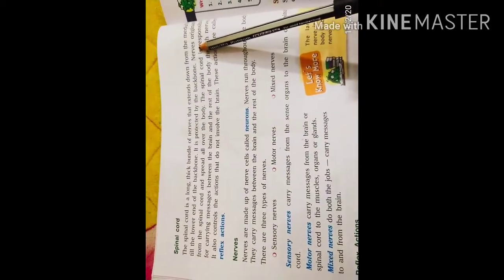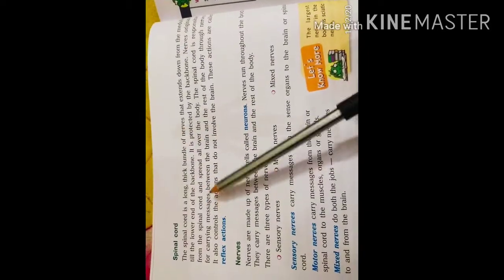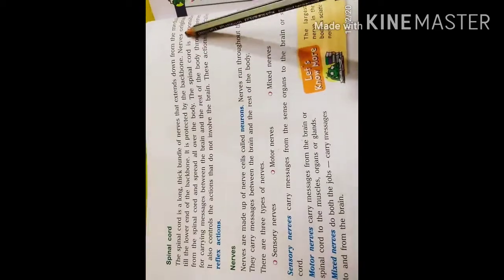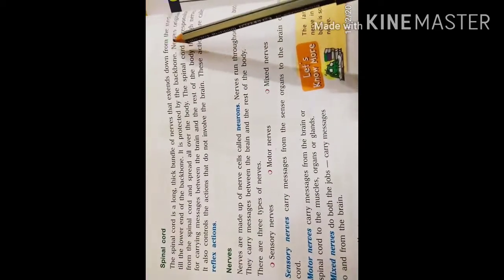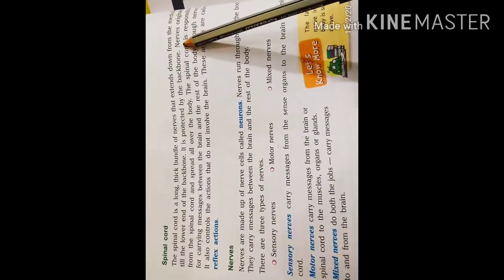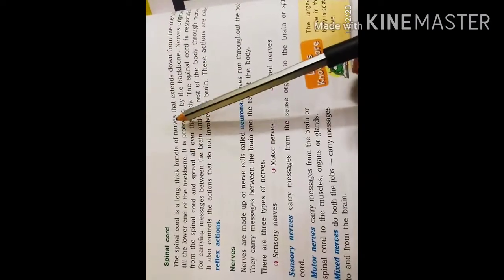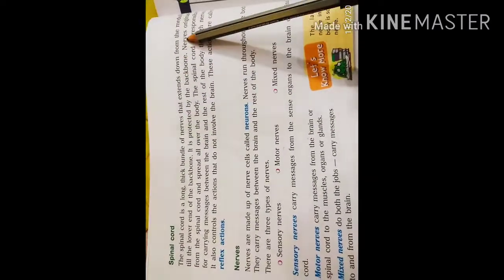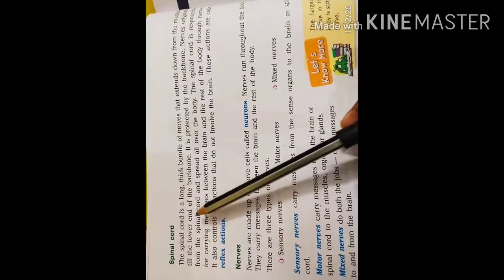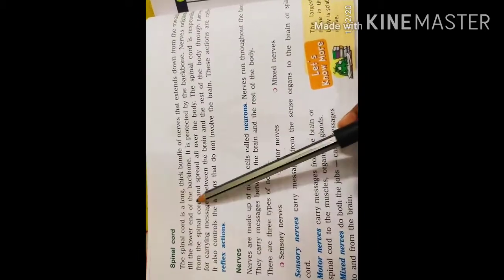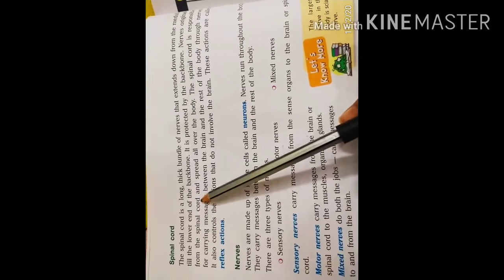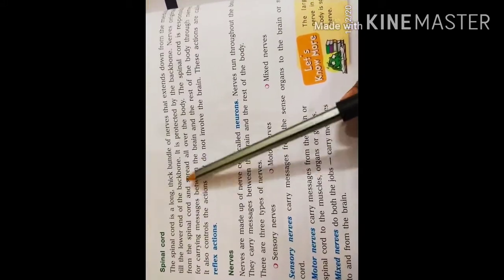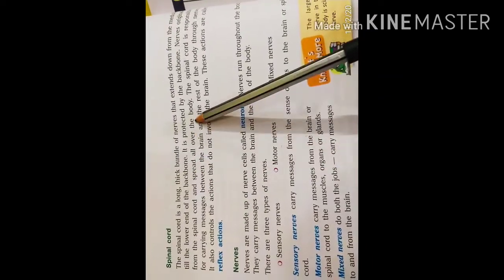Nerves originate from the spinal cord and spread all over the body. These nerves carry the messages.